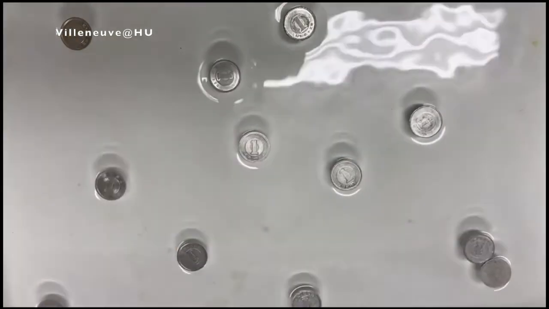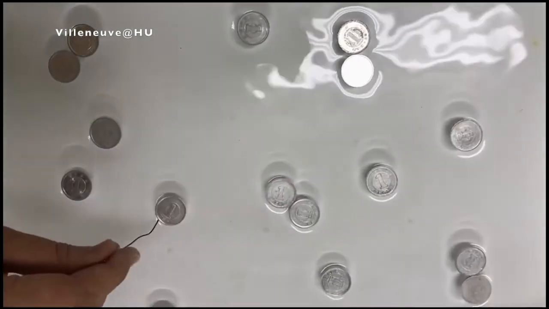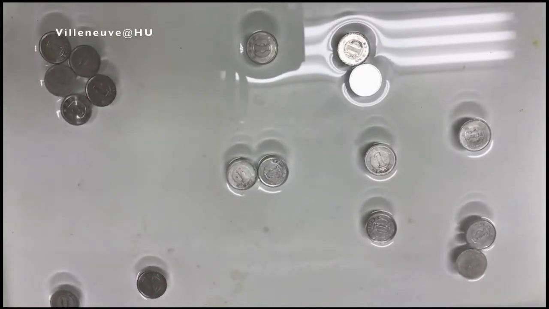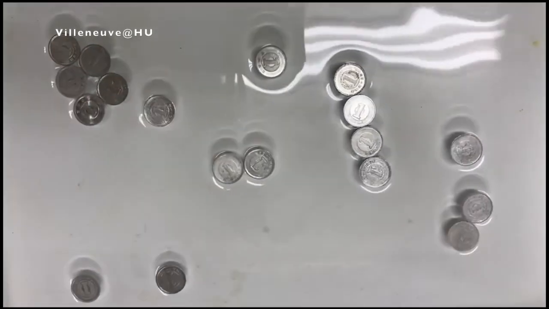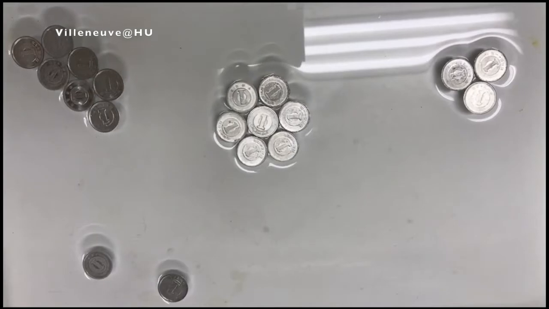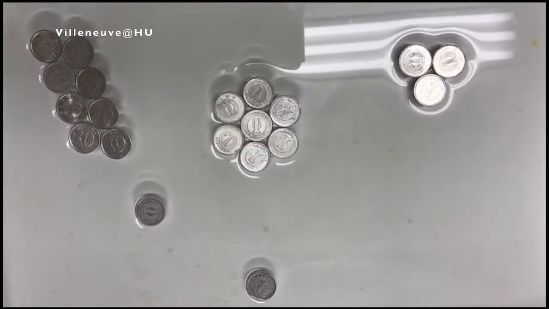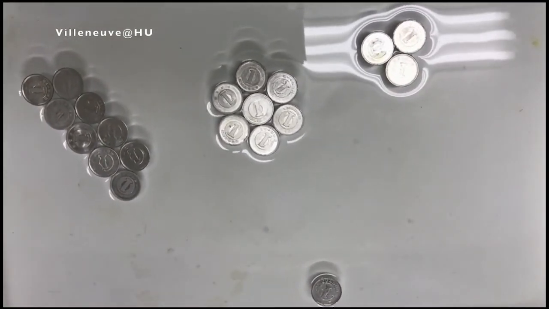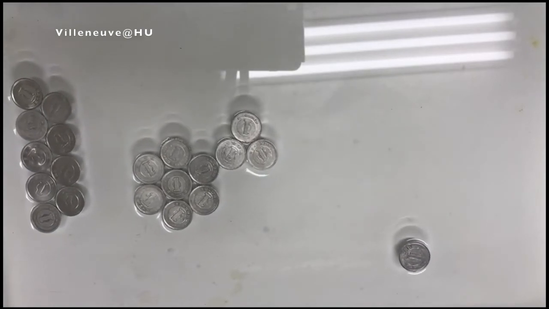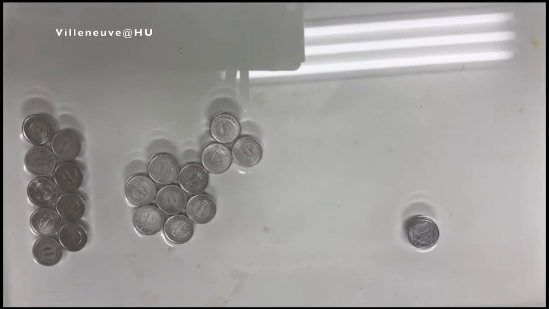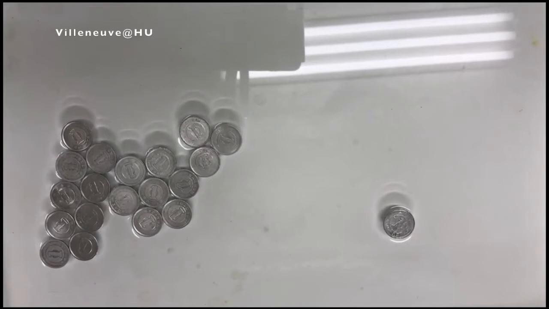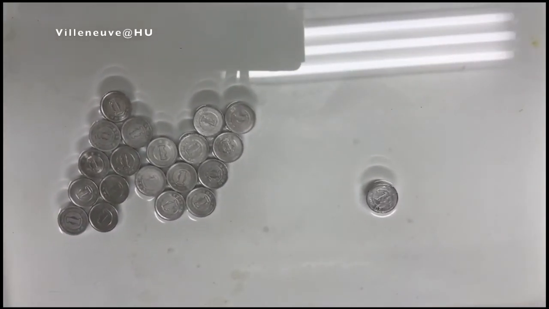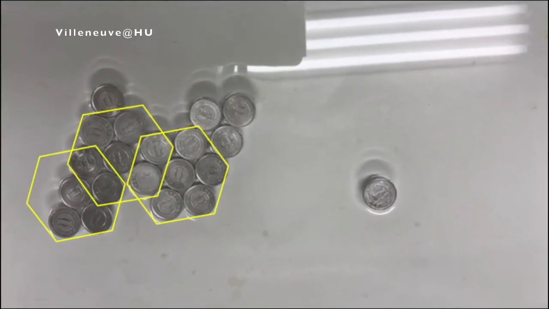The term surface tension is used when one of the bodies in contact is a gas or a vapor. Coins were placed on the water surface one by one. As the number of coins increased, they started to gather and stayed close to each other, because surface tension tends to minimize water surface area between the coins. Eventually, the coins flock to the hexagonal closest packing.